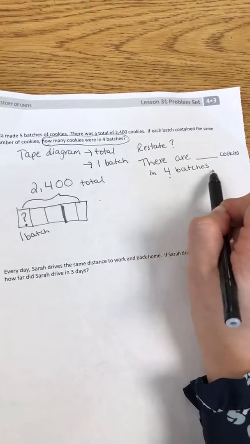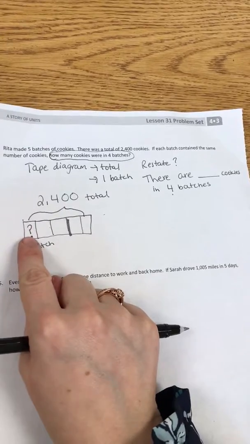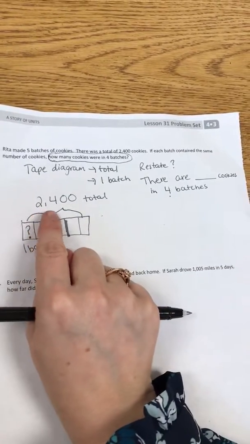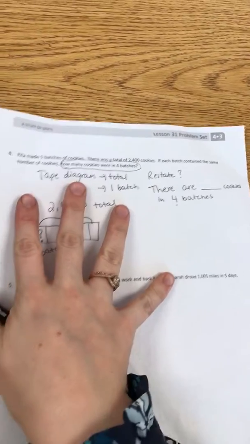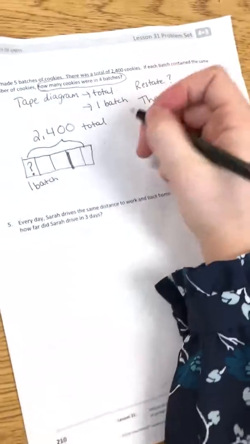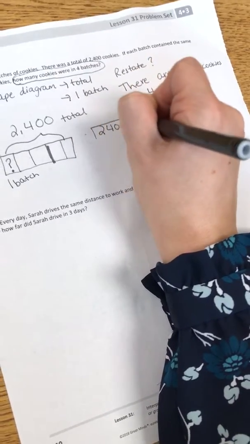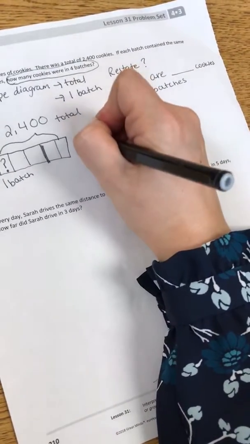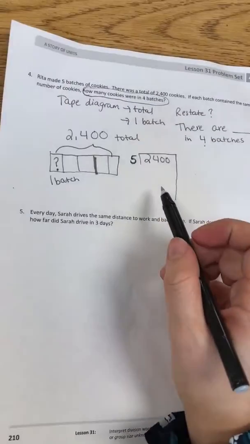Because to be able to solve for 4 batches, I have to know the amount of just one batch. She did not take these 2,400 cookies and only make 4 batches. She made 5. So, my first step, I have to do 2,400 divided by 5. That'll get me the number of cookies in each batch.